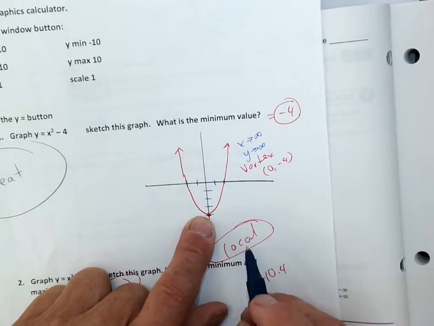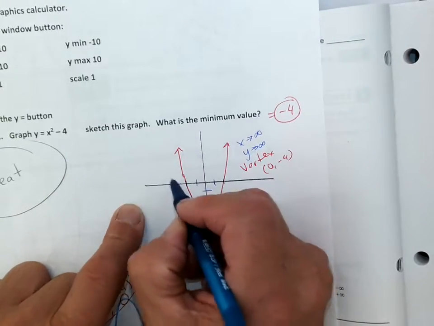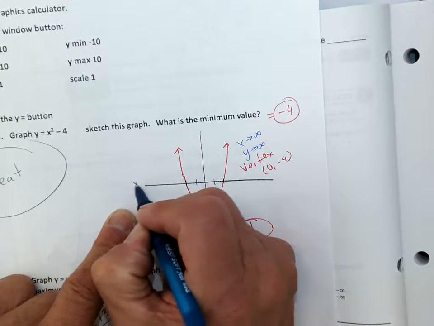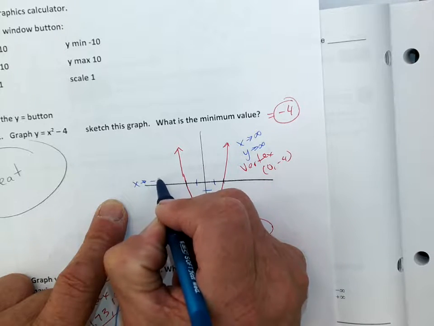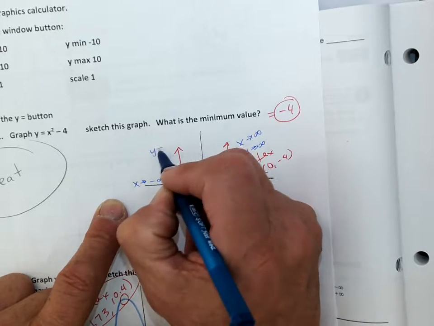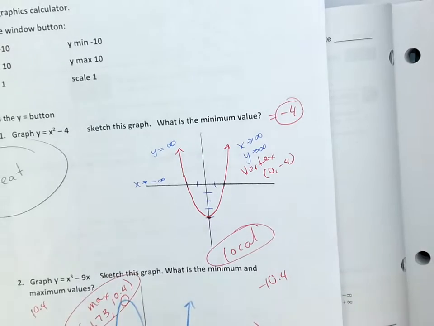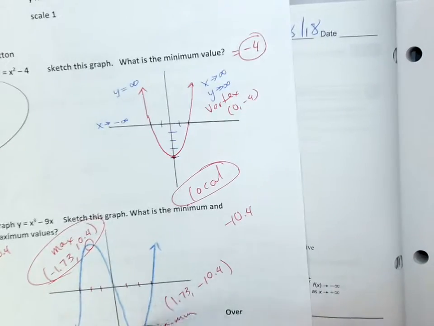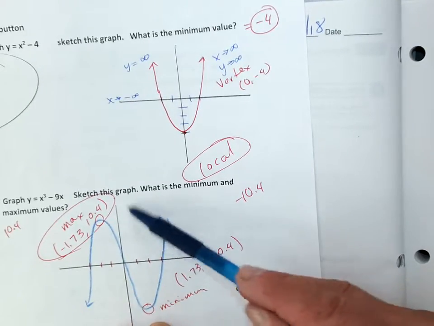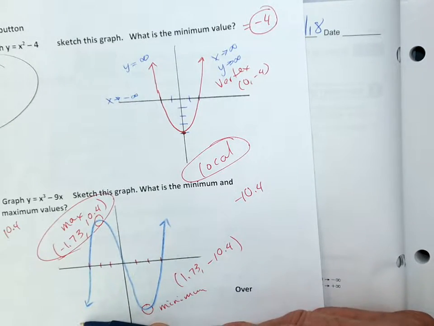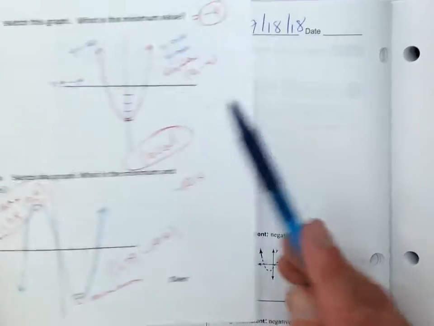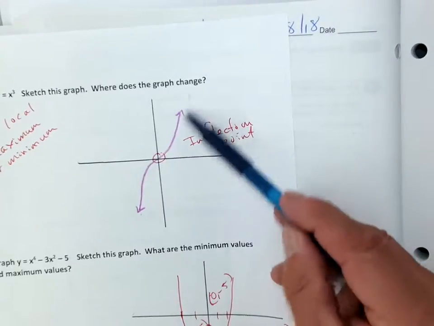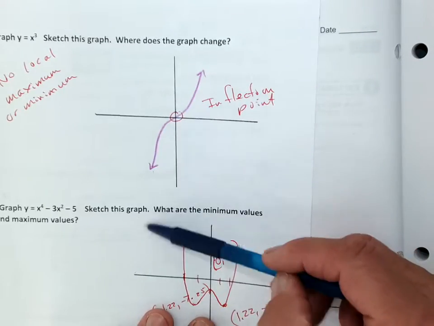This one's different because as x approaches negative infinity, the y goes up to positive infinity. That's my end behavior. Look at this one. It's going off to infinity, but this part's going down to negative infinity. This one's going off to positive infinity, and this one's going off to negative infinity.